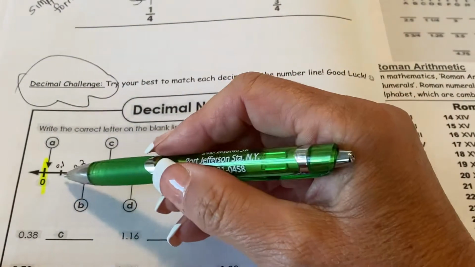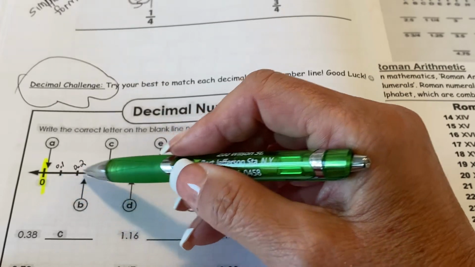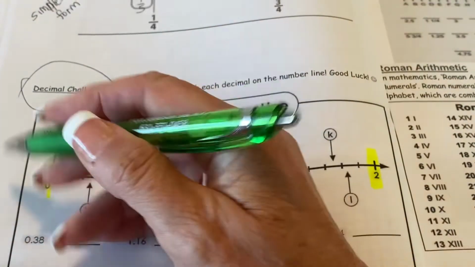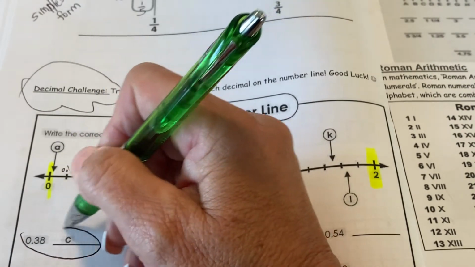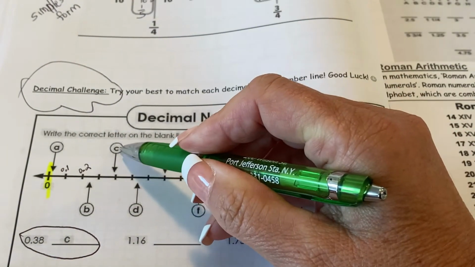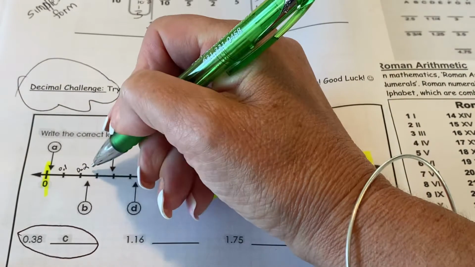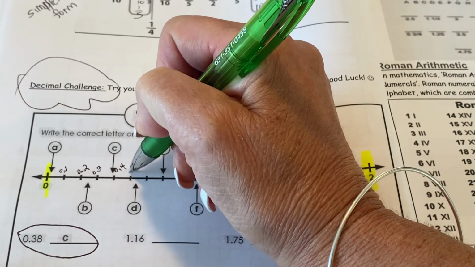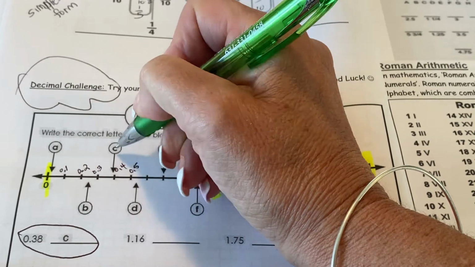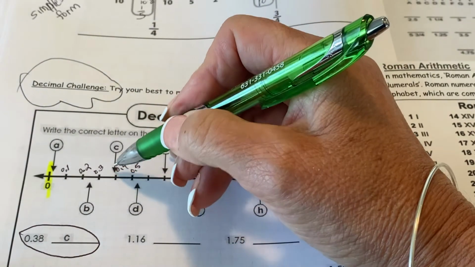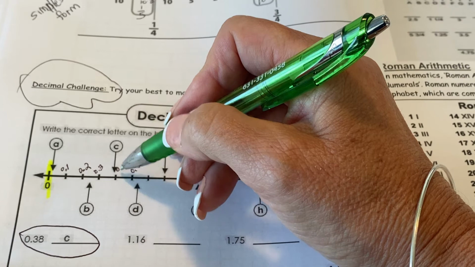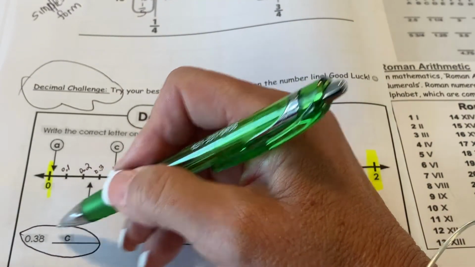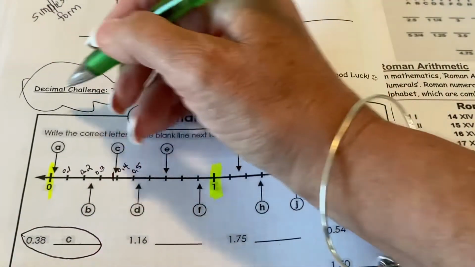Now, it's not that easy sometimes because it's in between the tenths. So for example, let me do the first one here. Letter C is 0.38. If we look at C, this is 0.2, 0.3, 0.4, 0.5. Now notice where point C is. It's before 0.4, or 4/10. You see that? It's pointing before it. So that is point C, and that's 0.38.